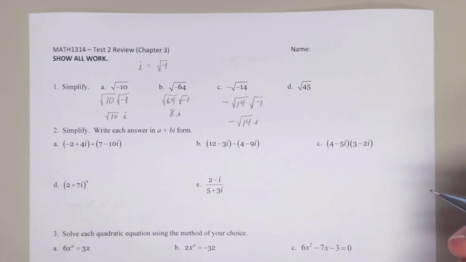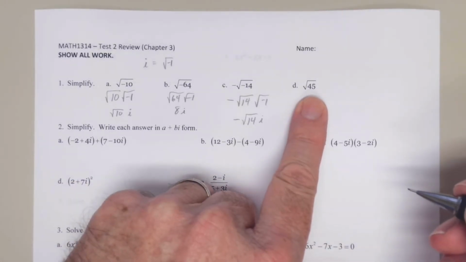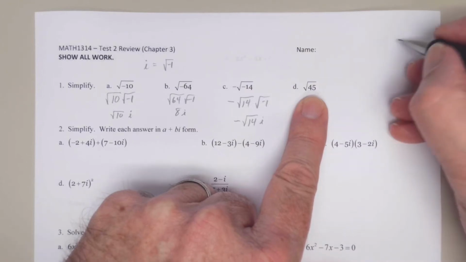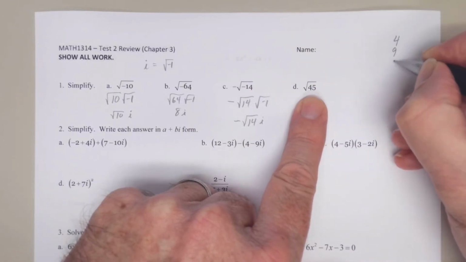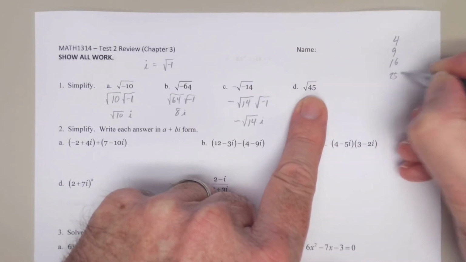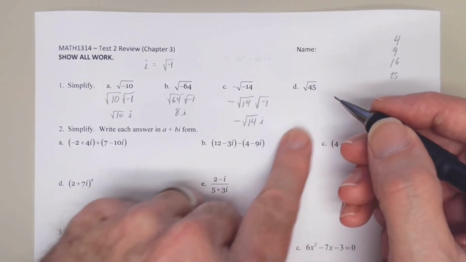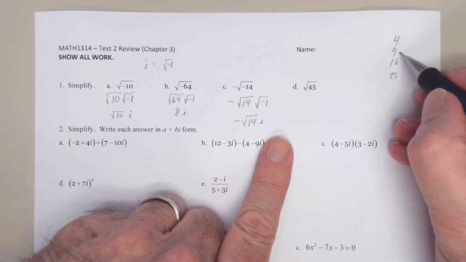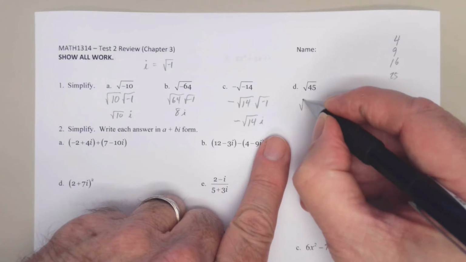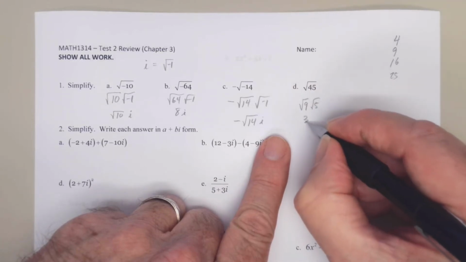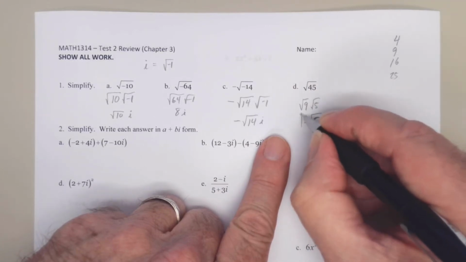Now on D, the only thing we have to worry about is 45 has a perfect square factor, and for that reason this radical is not considered simplified. If any of these perfect squares are a factor of 45, we have to break it down and simplify it. So notice 9 divides into 45, so it'll be the square root of 9 times the square root of 5, which is 3 square roots of 5.